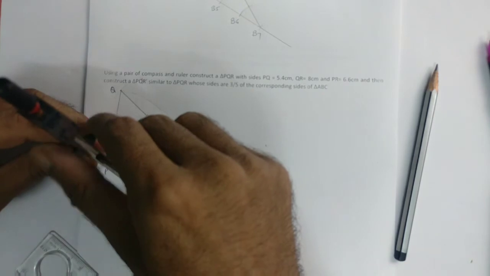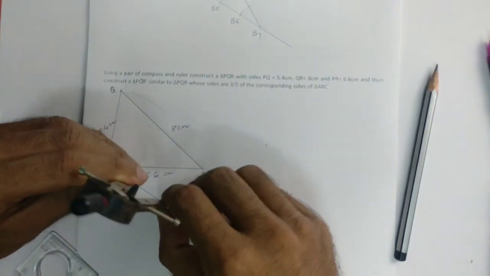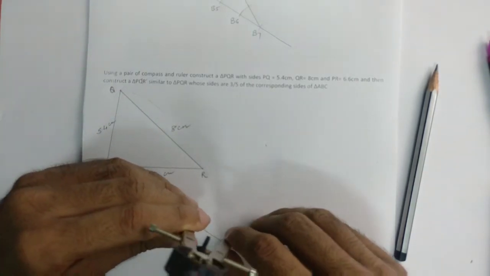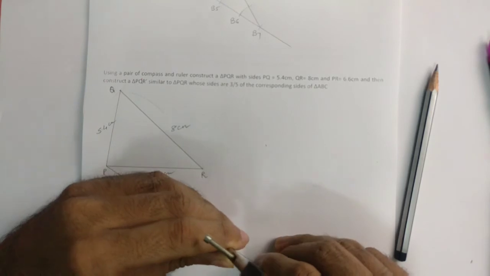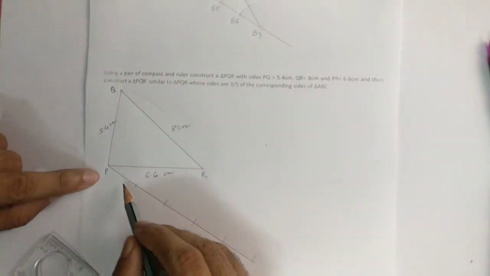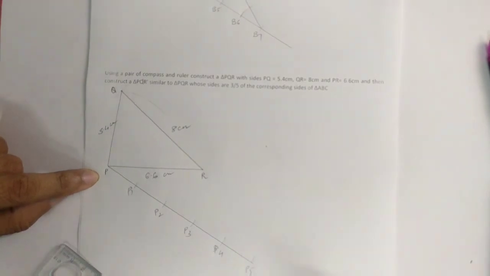So I will take 1, 2, 3, 4, 5. Okay, so I will name them as P1, P2, P3, P4 and P5.